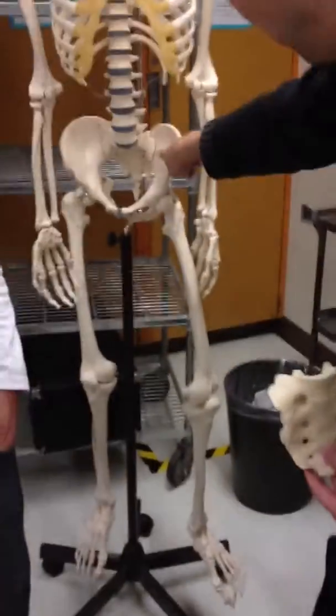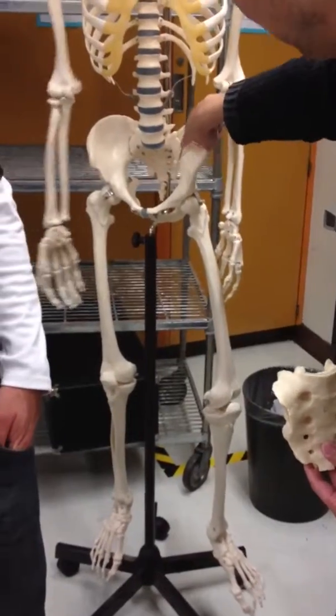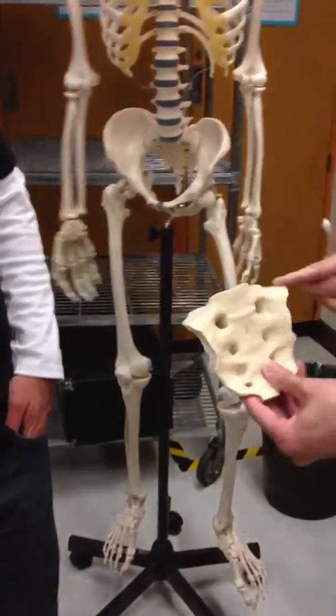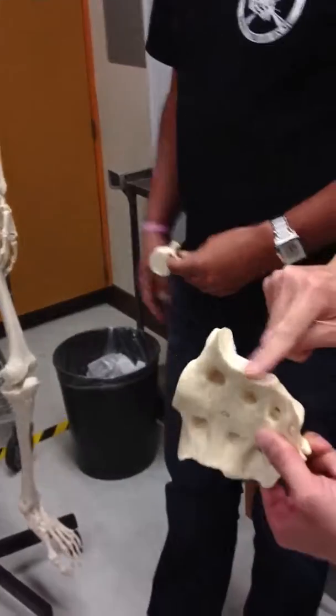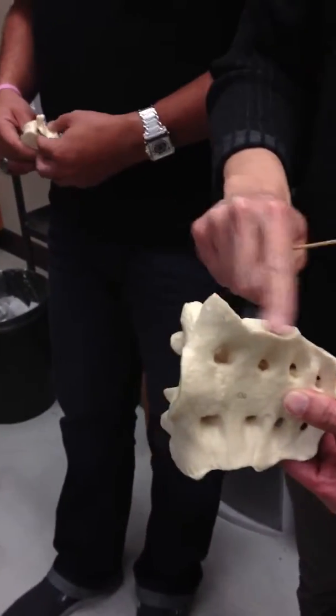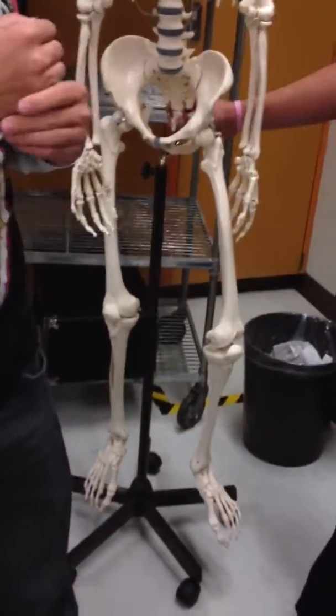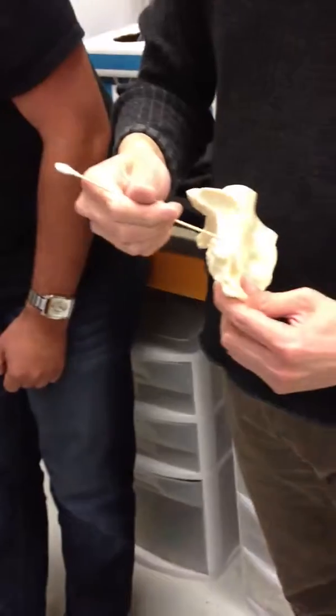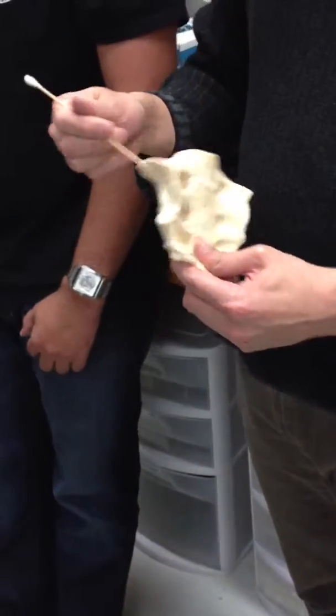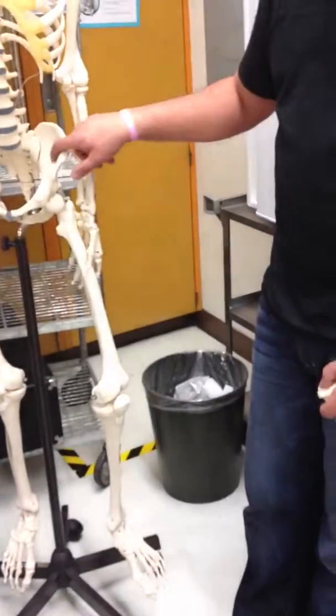Now, if you look at this, you can see where the hip comes together with the sacrum, in this area right there. That's a sacroiliac joint. And then you can see on this side, right there, that's a sacroiliac joint as well. As we'll learn later on, this is the ilium. So where they come together, that's why it's called the sacroiliac joint.